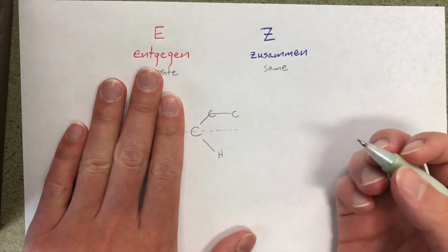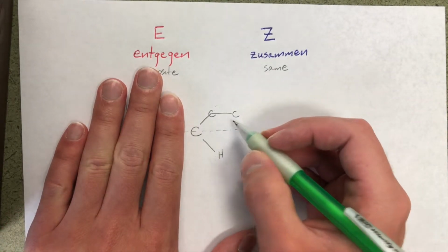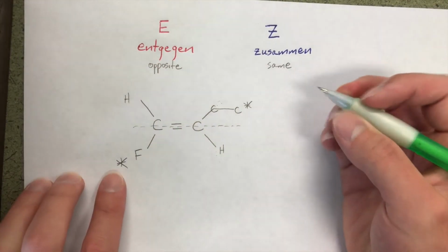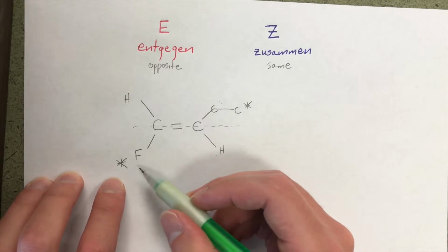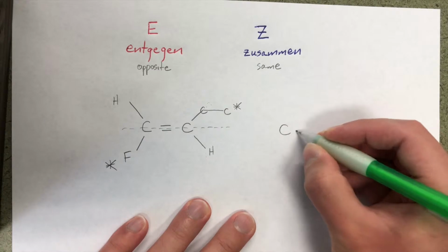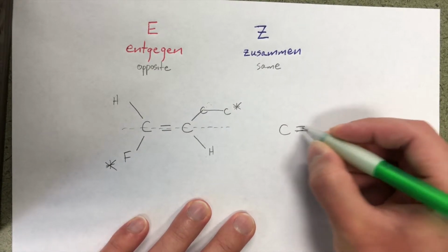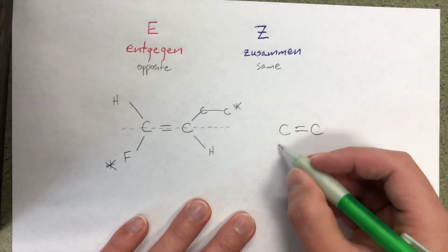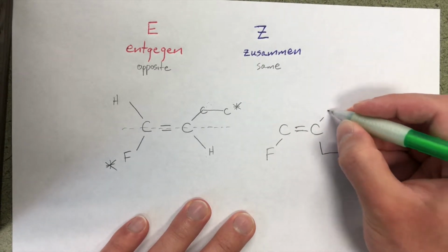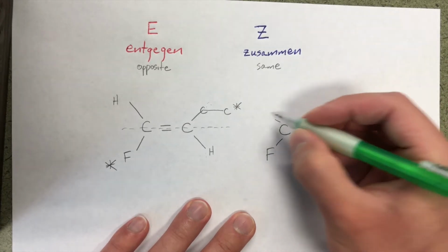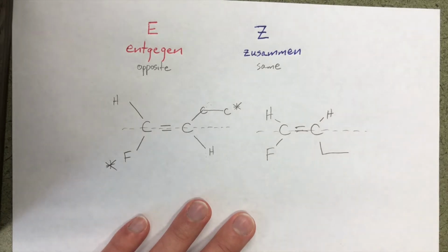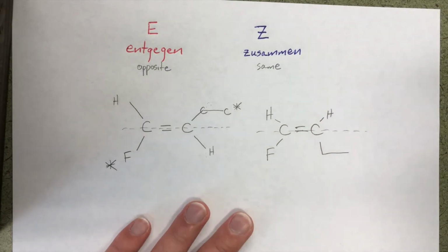And then if we look only at this side, we can see this ethyl group has a higher priority than hydrogen. So that's the highest priority group. And we can see that, sure enough, the 2 highest priority groups are on opposite sides. And if this was a Z stereoisomer, then it would just be like this: the 2 highest priority groups on each side will be on the same side of the equatorial divide.